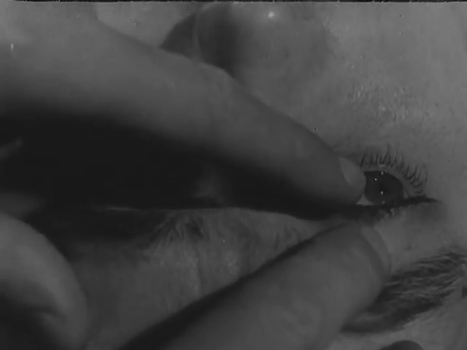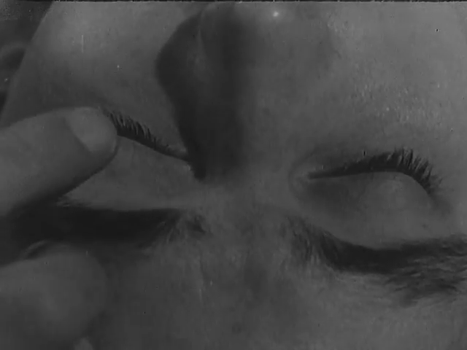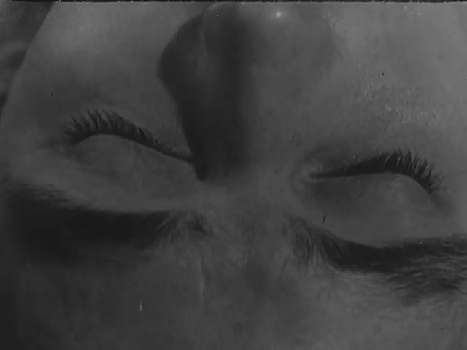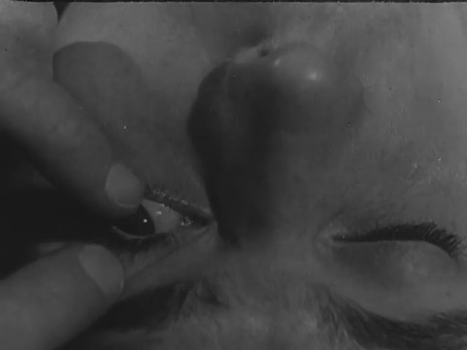The lash reflex is contraction of the lids when the eyelashes are stroked. The conjunctival reflex is contraction of the lids when the conjunctiva is touched gently with a clean finger. The corneal reflex is contraction of the lids when the cornea is touched.